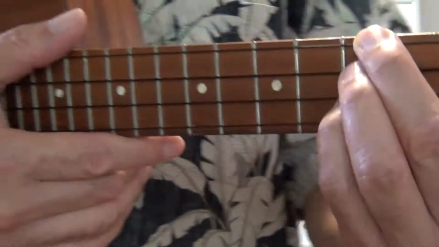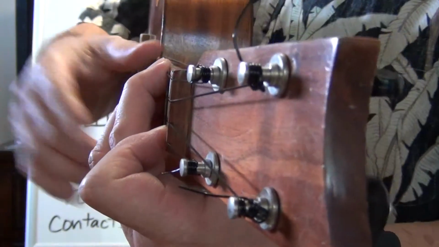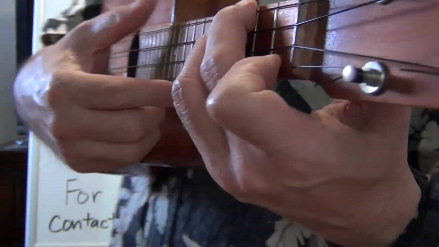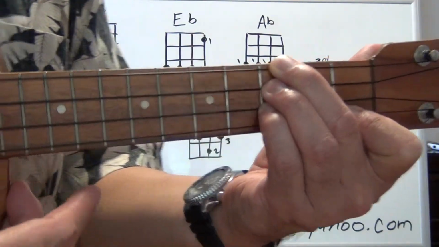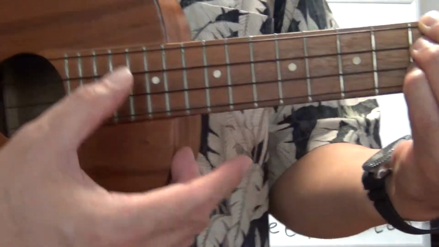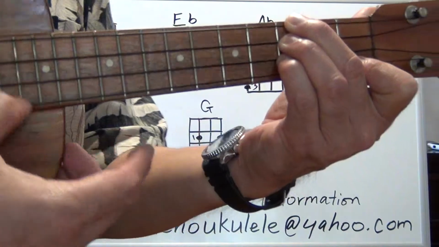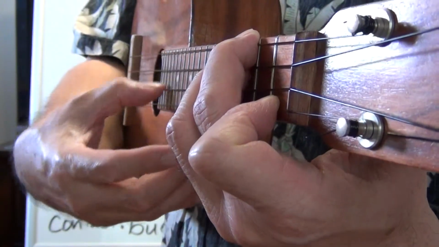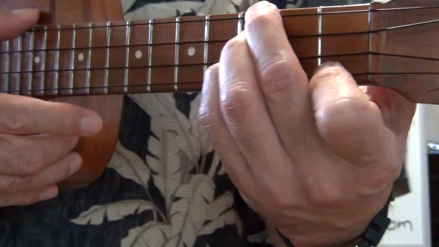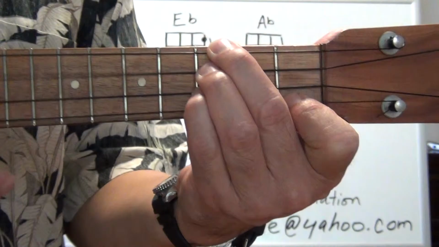Okay, now that you've gotten the E flat chord, you can see my fingers are kind of curved. The object of this is to get a very clean sound, so you can obviously hear all 4 strings. To get that sound, you have to make sure that your fingers are curved over the strings and nothing's obstructing the other strings from getting a clean sound.